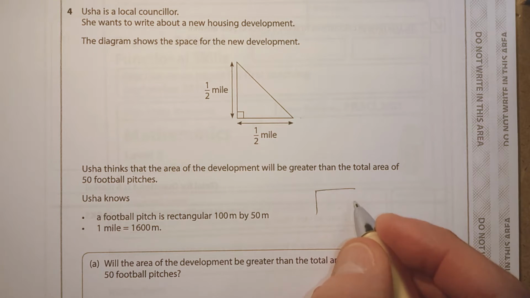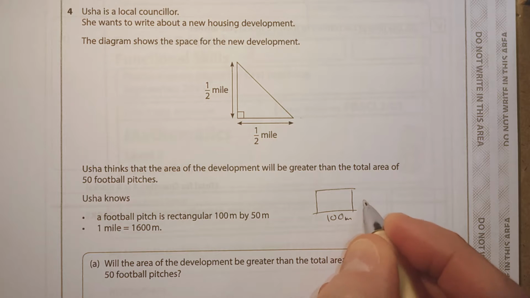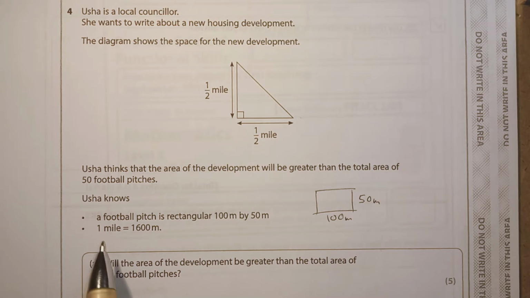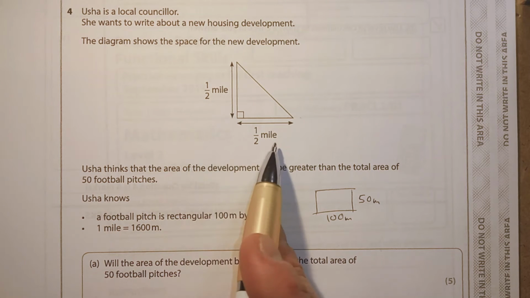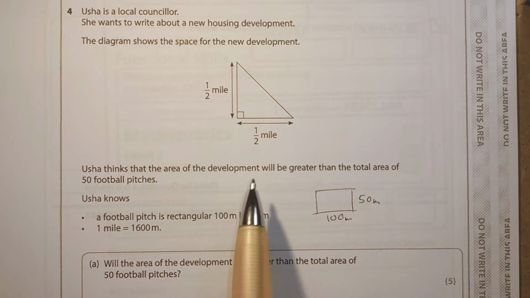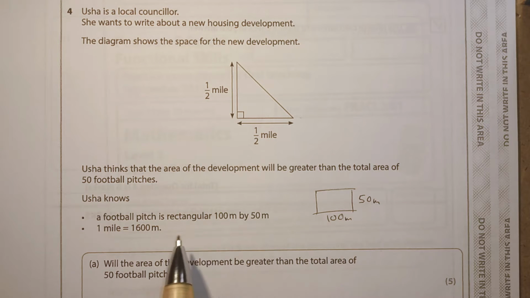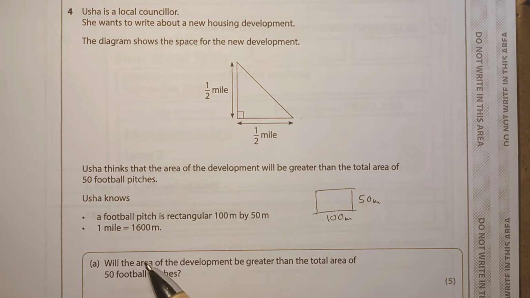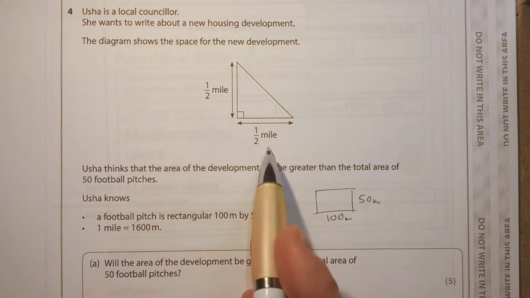So, do a quick sketch, 100 metres by 50 metres. And we know that 1 mile is 1,600 metres, because miles are imperial measurements and metres are metric, so we need to do some sort of conversion here. So what we can do is try and get our measurements all in the same units. Now I'm going to try and get everything into metres just because it's generally going to be nicer to work with.